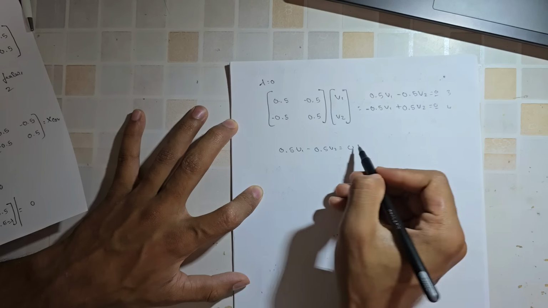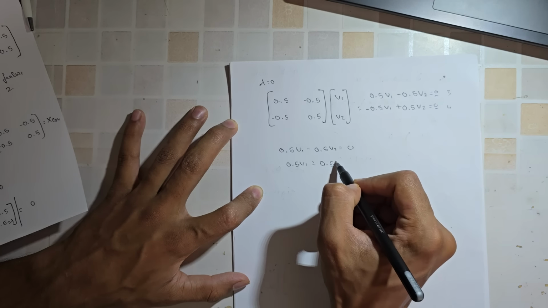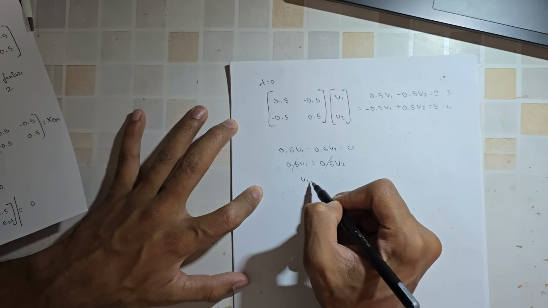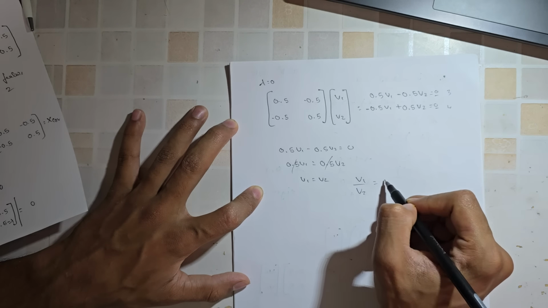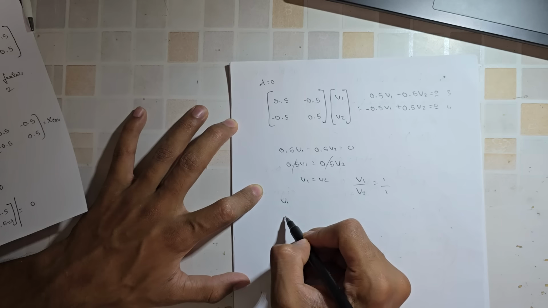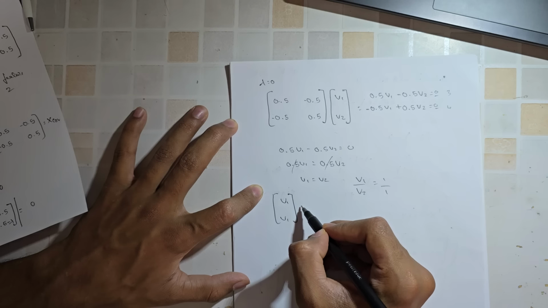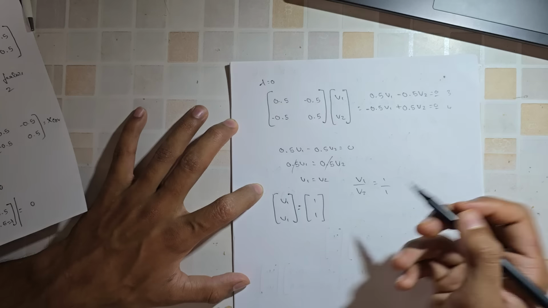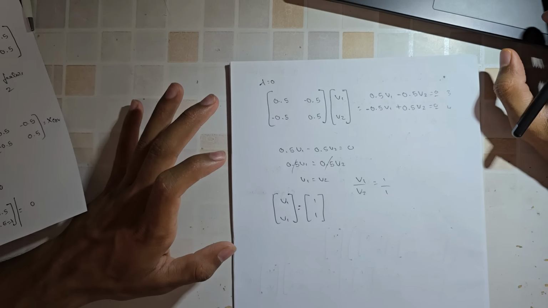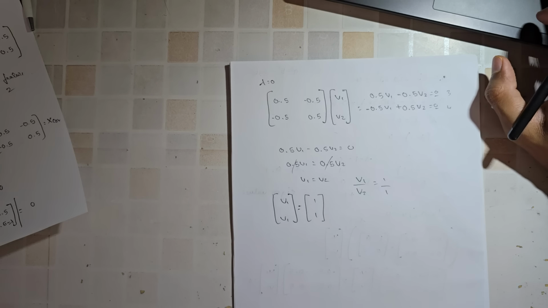So now what I will do, I will send this side. 0.5 v1 is equals to 0.5 v2, this cancels, v1 is equals to v2, then I can write v1 divided by v2 is equals to 1 by 1. So eigenvector v1 v2 for lambda is equals to 0 is nothing but 1, 1, both are positive. In that one will be negative. Okay, so we got eigenvectors as well.